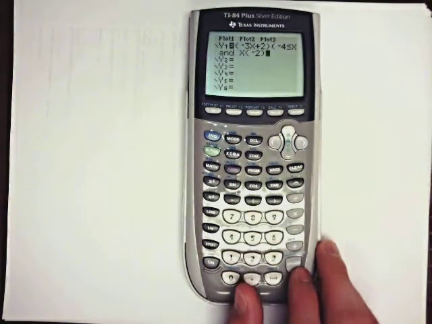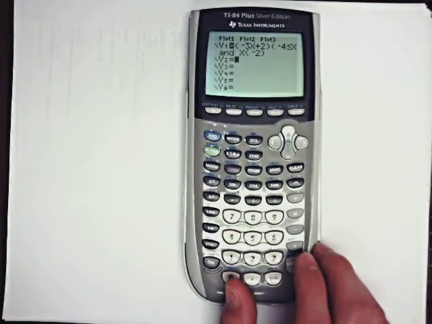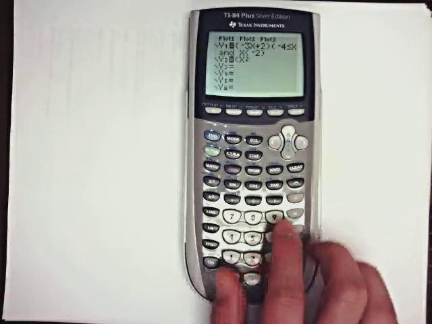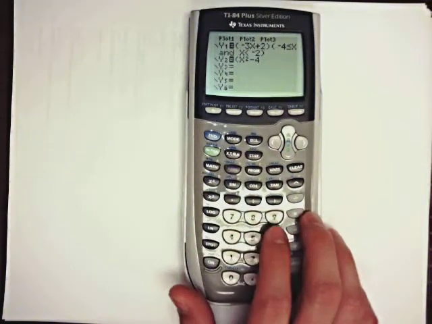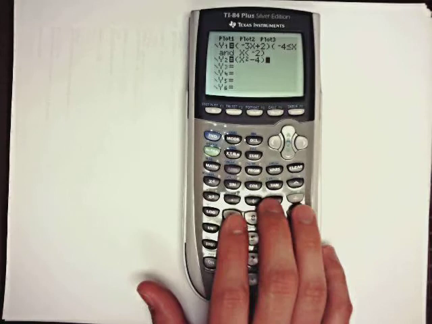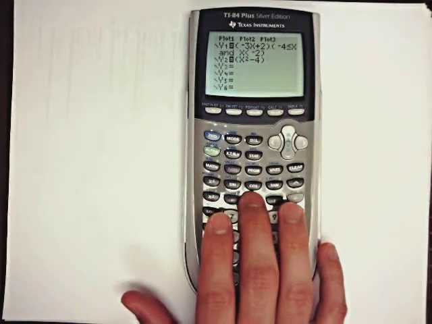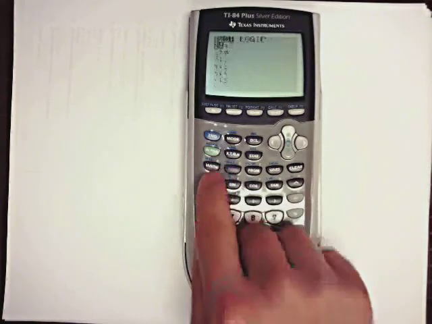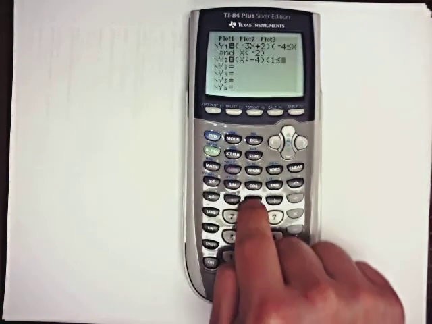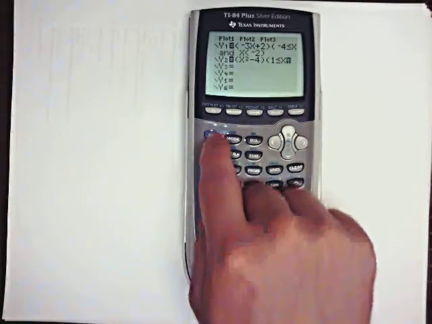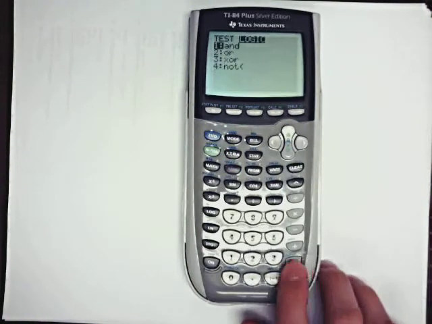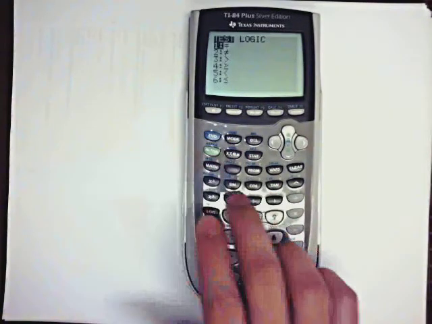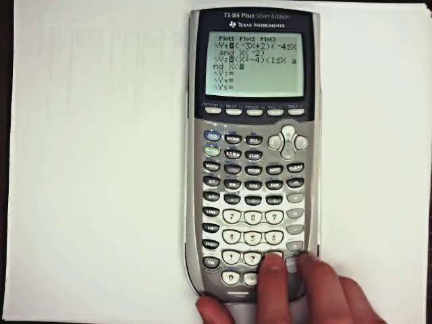Okay, go down to y2. In parentheses, x squared minus 4. Close parentheses. And then in parentheses, we have another double inequality. So we'll have 1 is less than or equal to x, and x is less than 3.